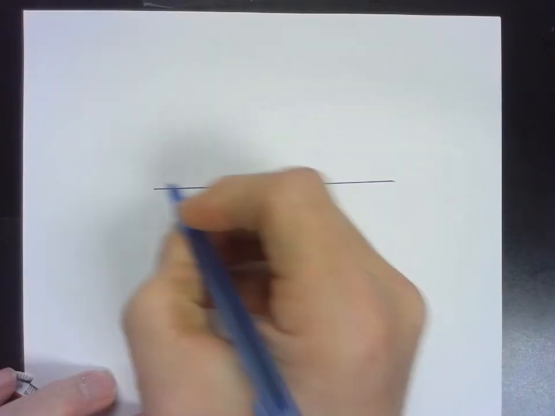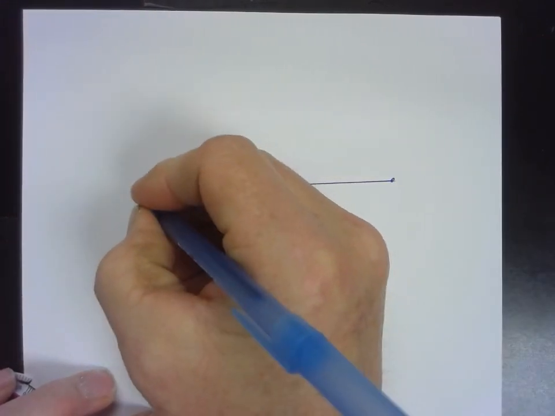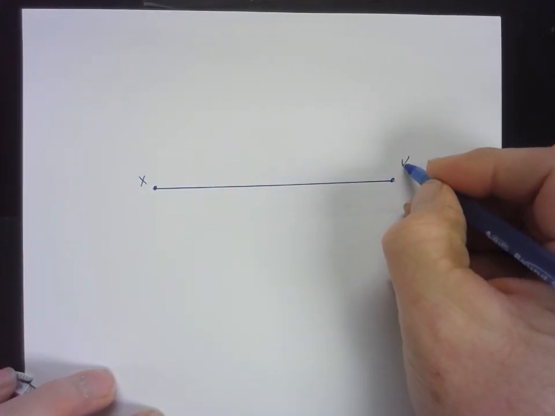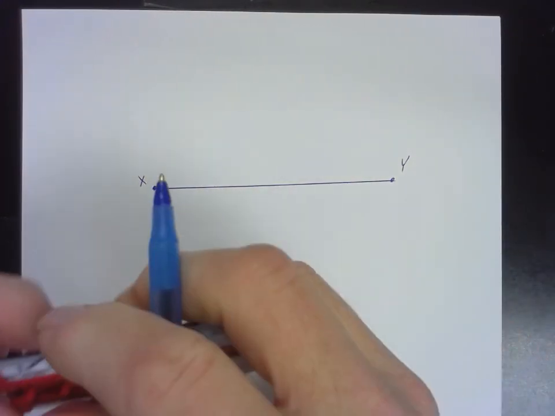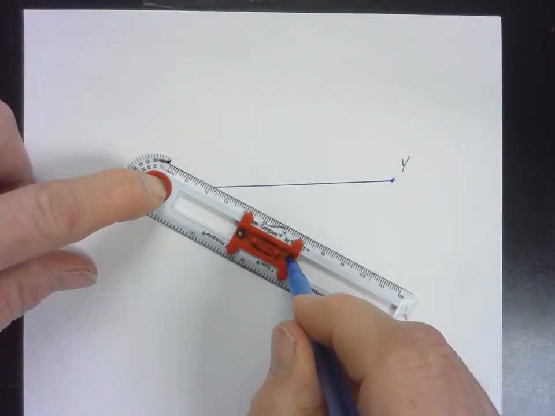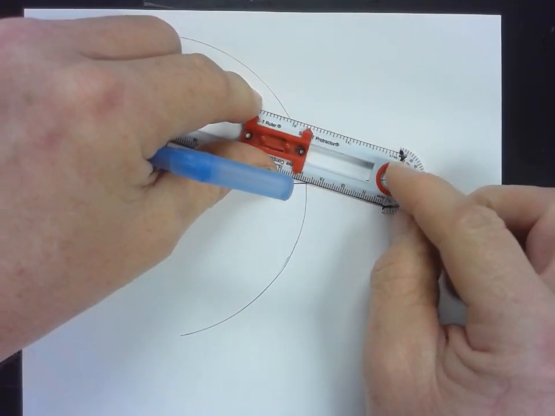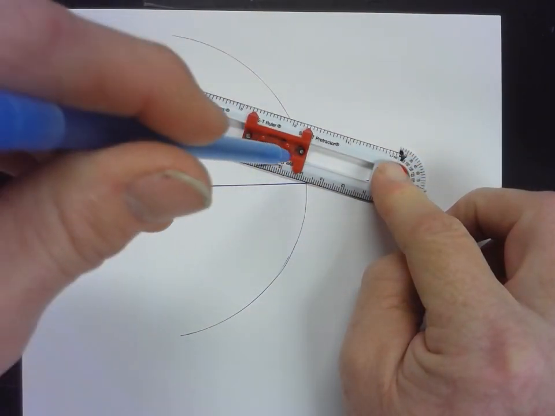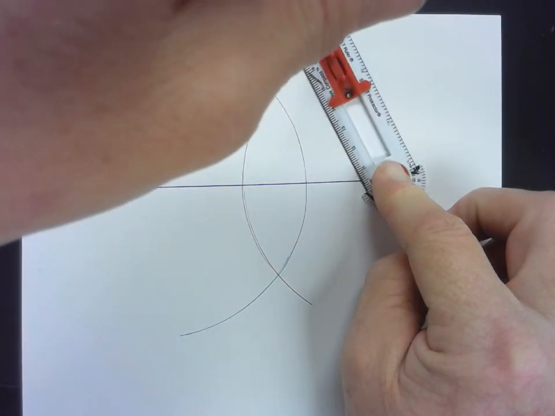Segment, endpoint, endpoint. We'll call it XY. Just watching. I want to find the midpoint. So, more than halfway. See, I'm more than halfway. Make a big arc. Come over here. Same hole. I haven't moved this thing around at all. So I'm making that same arc.